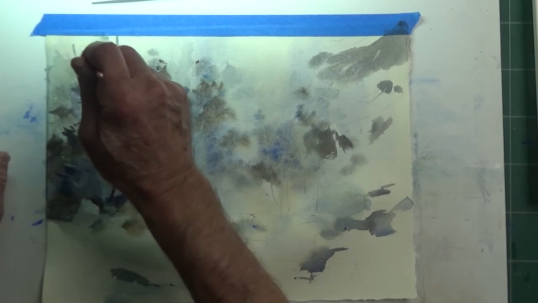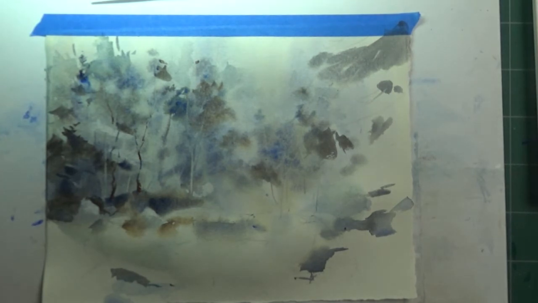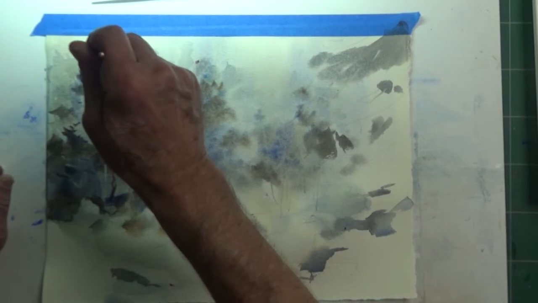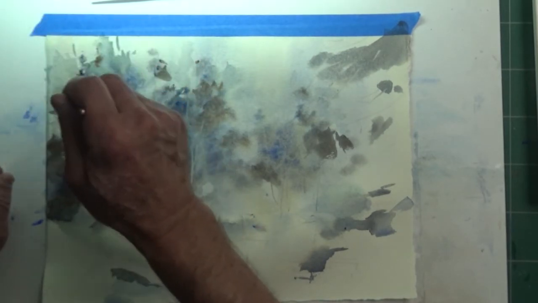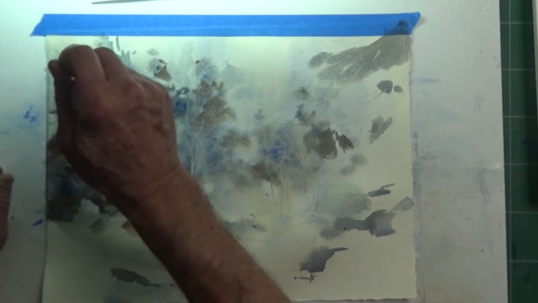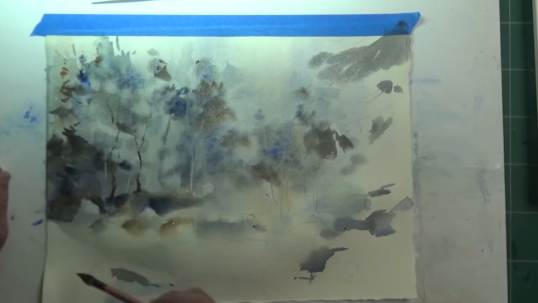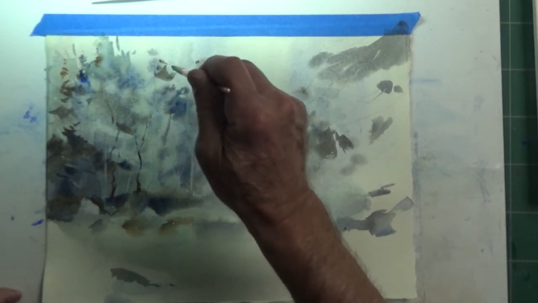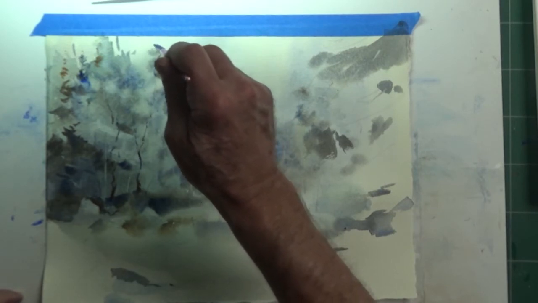And some of this stuff that we're going to put in here, this is all needle-like. We want to make sure that we have at least some characteristics of these needle-like trees. We want to create the illusion that what we're looking at is a beautiful pine forest or spruce forest.